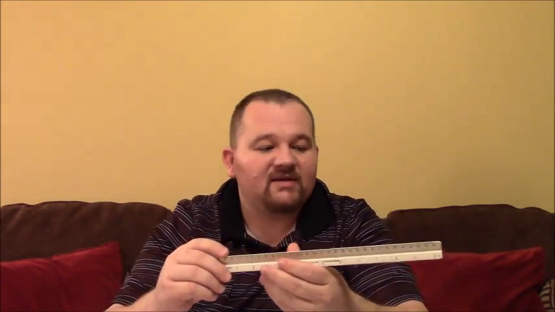So if you have 1 inch equals 500 feet, you'd use the 50 side, and then you can mark that distance. 1 inch equals 200, you'd use the 20, and you just add a 0 as you go. So these are engineering scales. If you don't have one, you should have one.